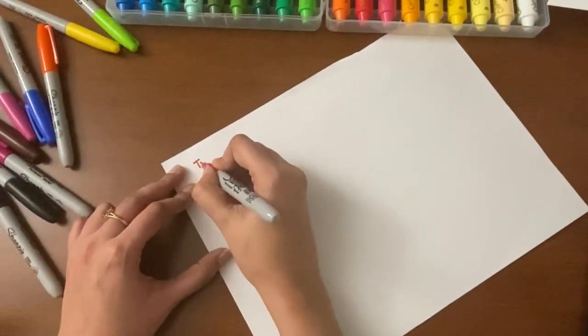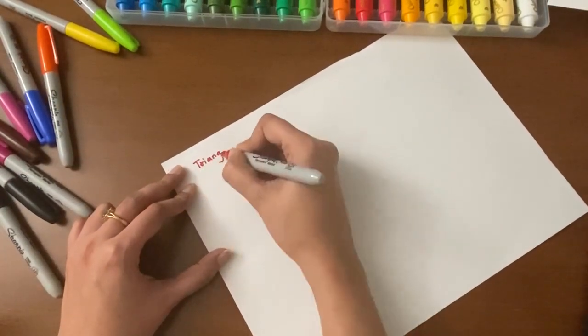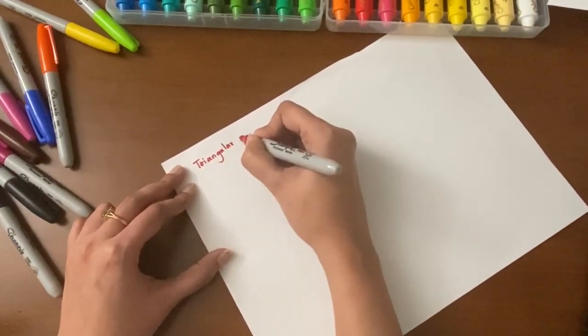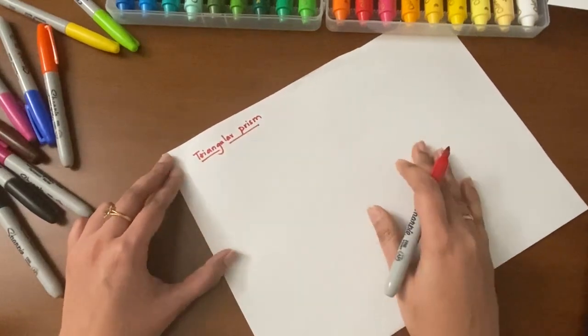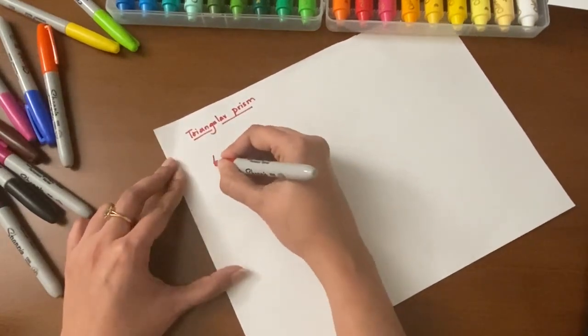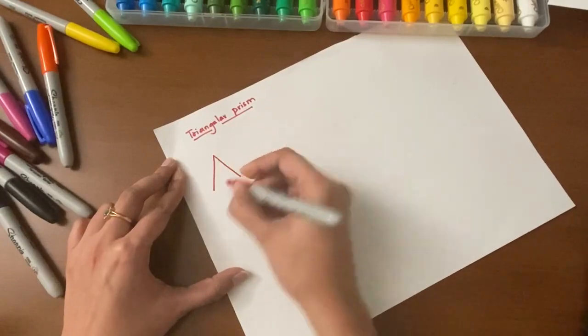Now let's see how to draw a triangular prism. When drawing a prism, start with a simple flat triangle.